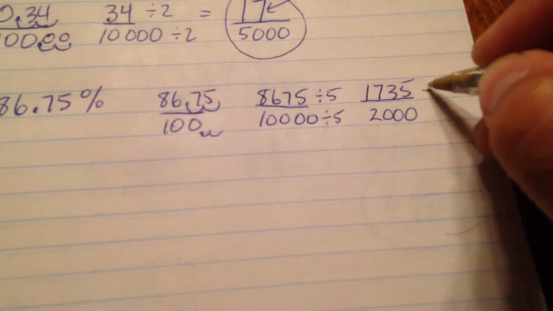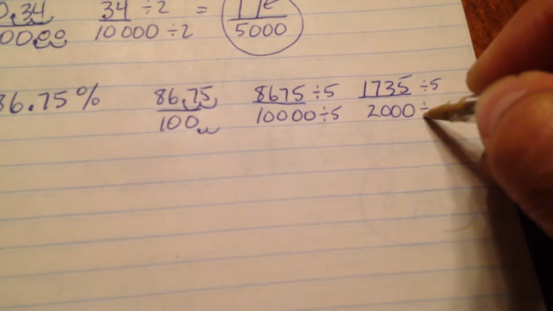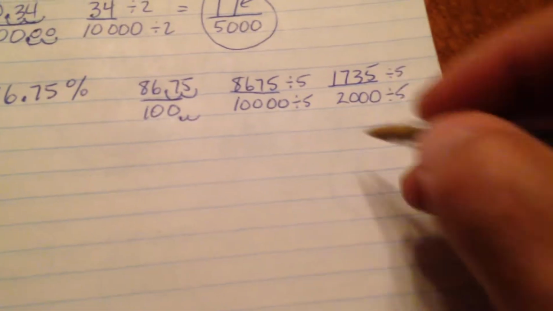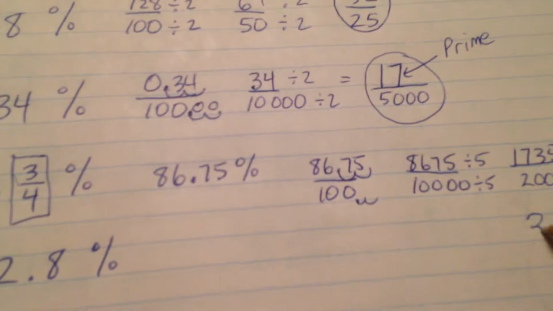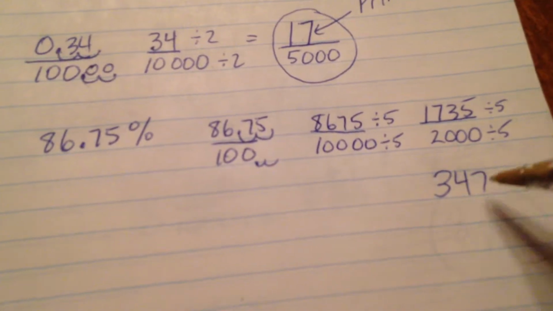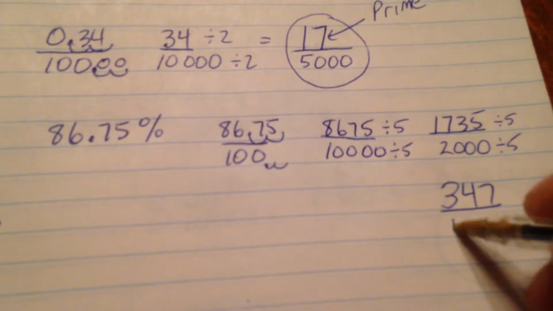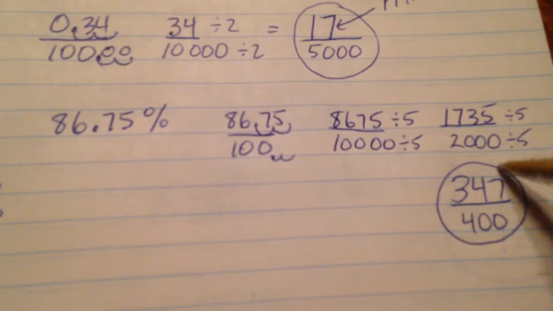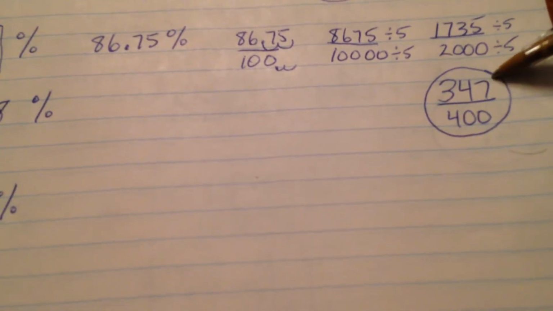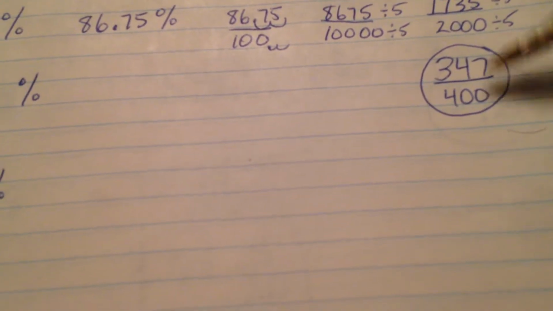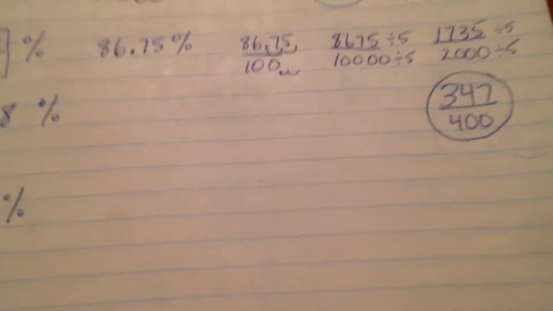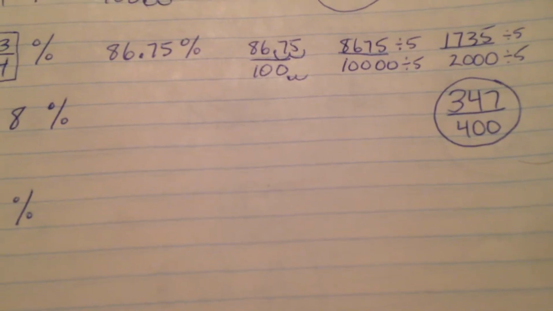Divide them both by 5 again, correct? Because they both divide by 5. And when I do that, I get, I'll put it down here, 347 over 400. And I can tell you, just because I know that a number like this, 347, is not going to have something in common with 400. They both will not divide by a certain number, so it is reduced.